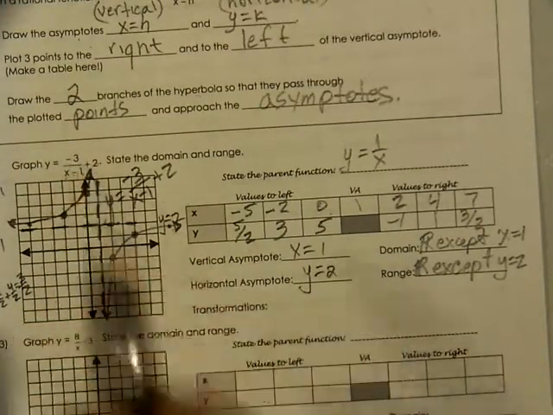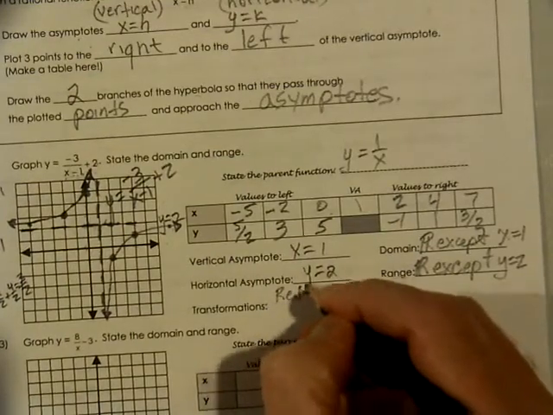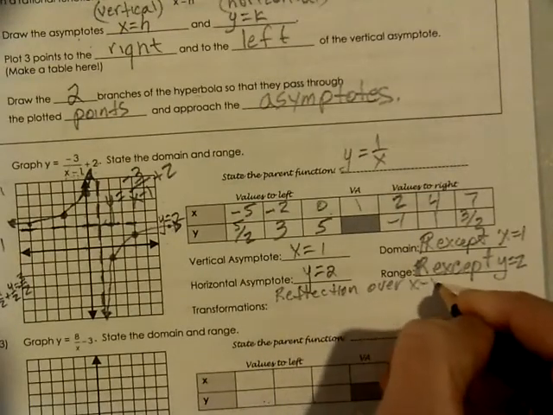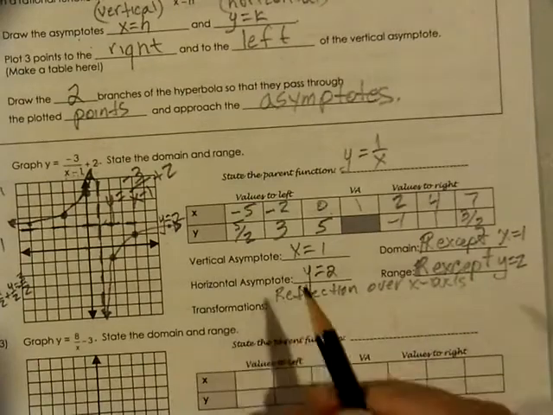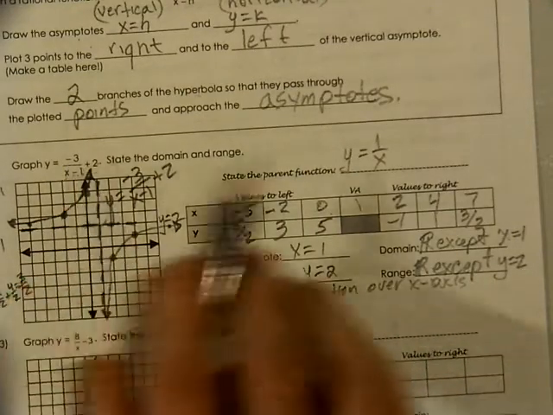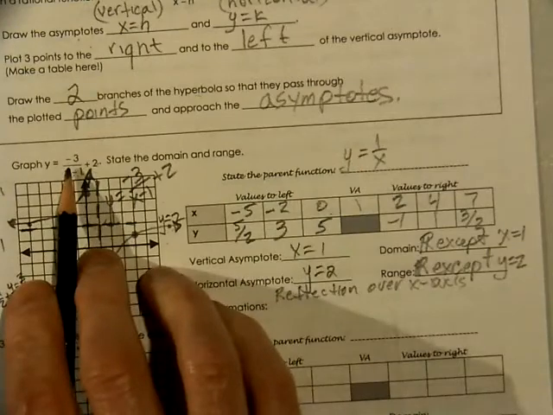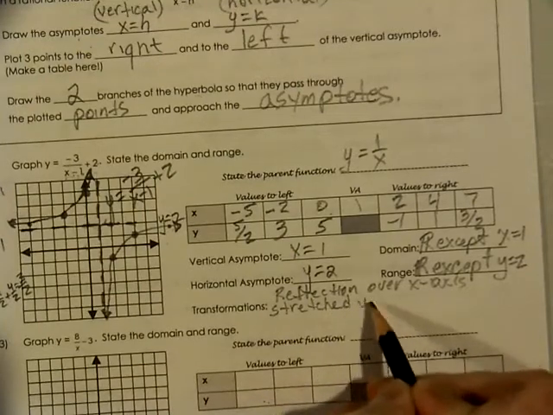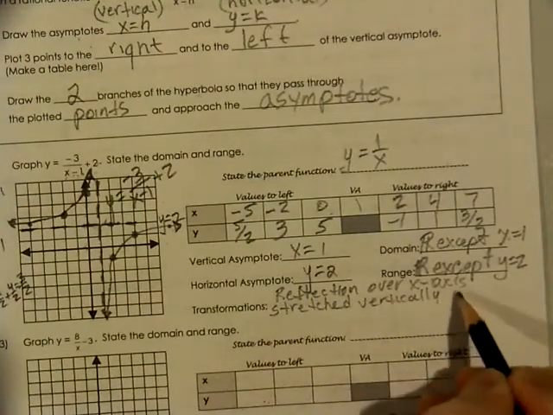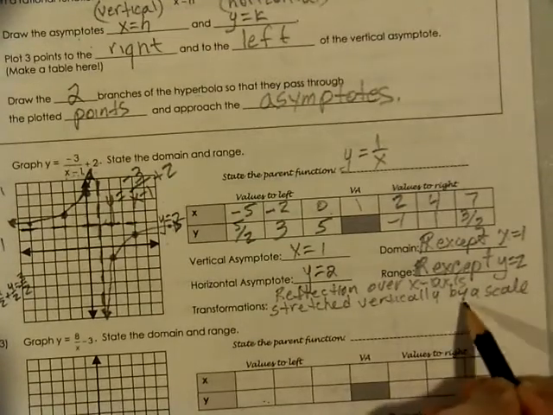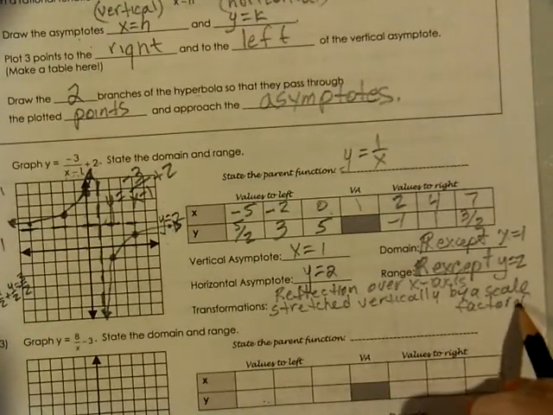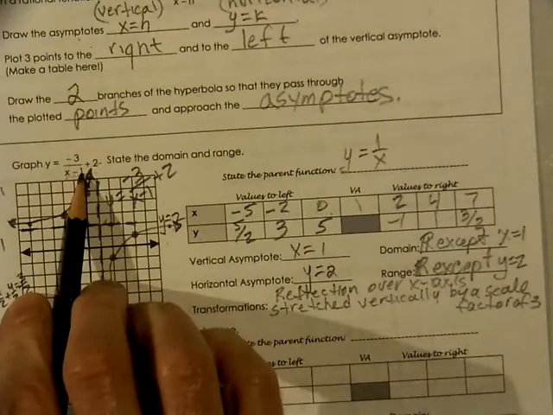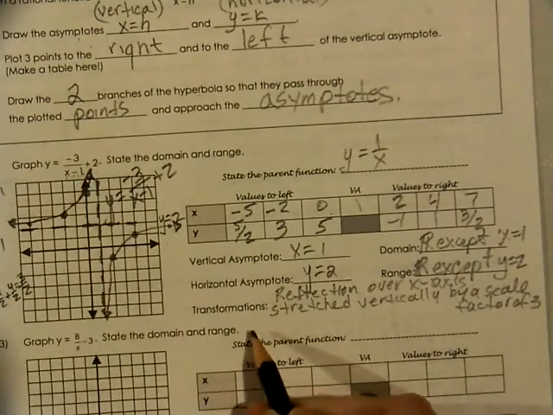So noticing that the 3 is negative shows that we are going to have a reflection over the x-axis. Because there's a 3 compared to the parent function, the 3 is 3 times bigger. So it's stretched vertically by a scale factor of 3. And it's translated 1 unit to the right and 2 units up.